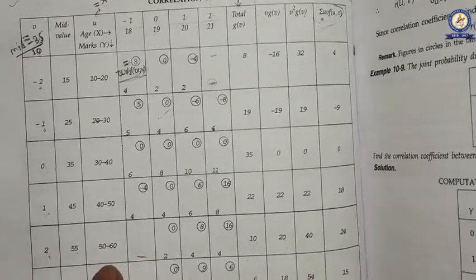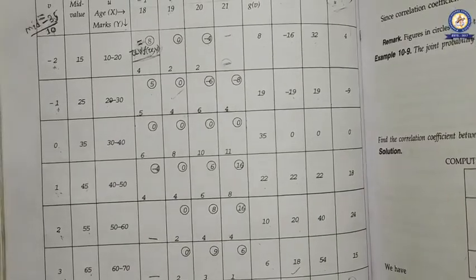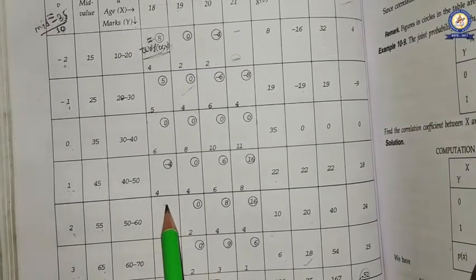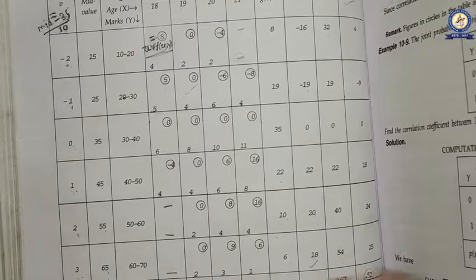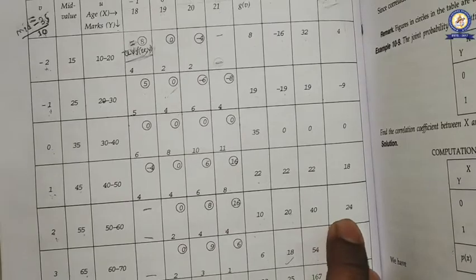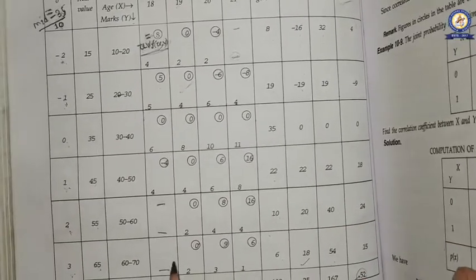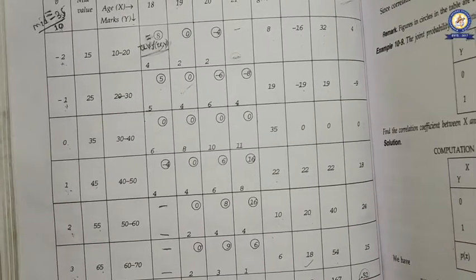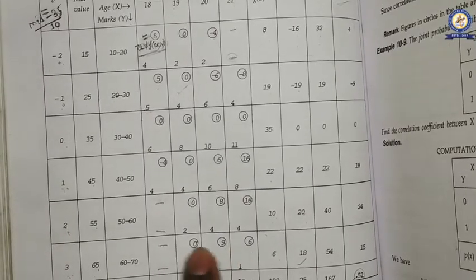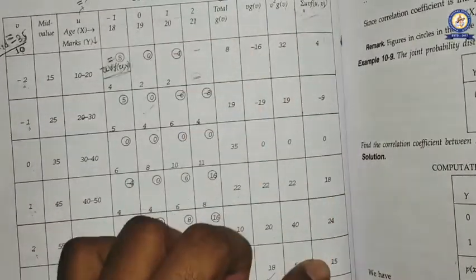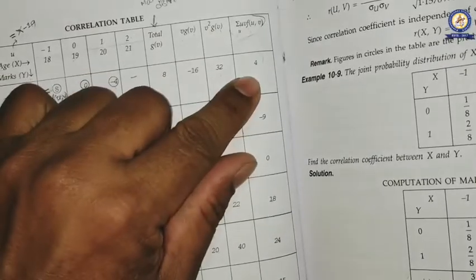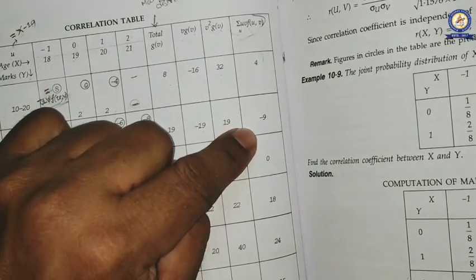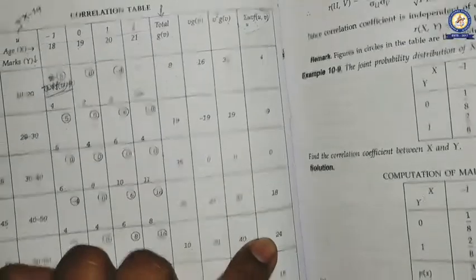And here there is no data, so we are not going to find any data, so you can put a dash, and 0, 8, 16. You just add, you can get 24. Likewise here there is no data. So 0, 9, 6, just add, it will be 15. So if I add all the data, I am going to get 52. So 4 plus minus 9 plus 0 plus 18 plus 24 plus 15, you are going to get 52.